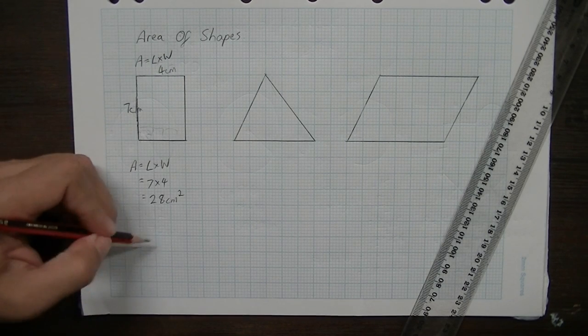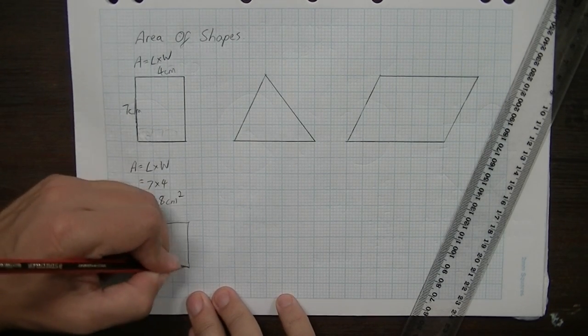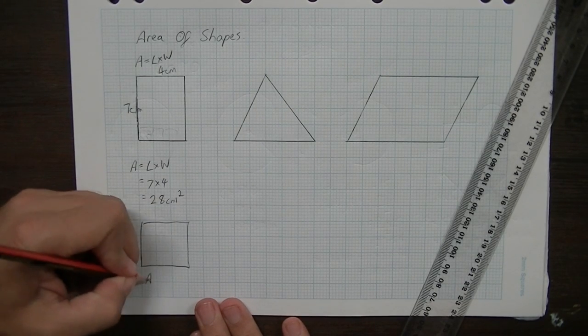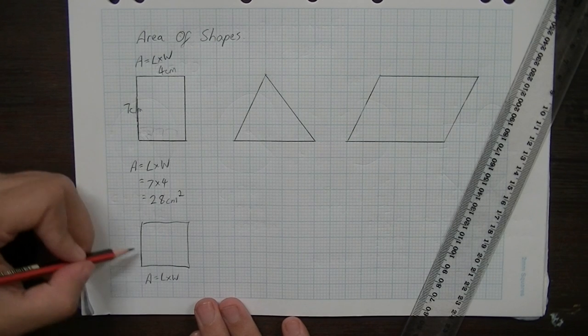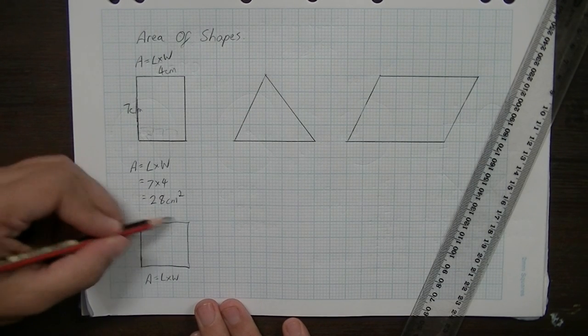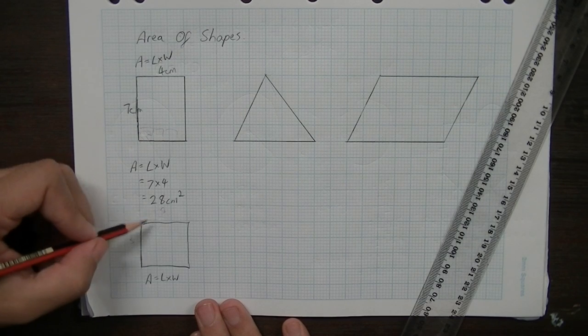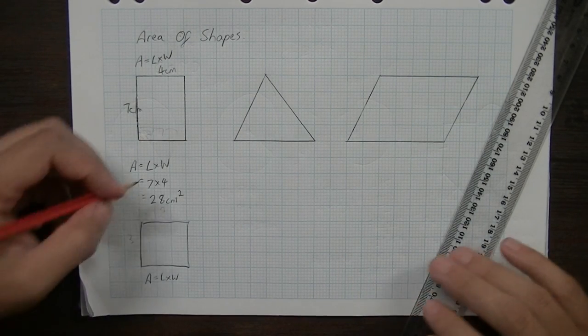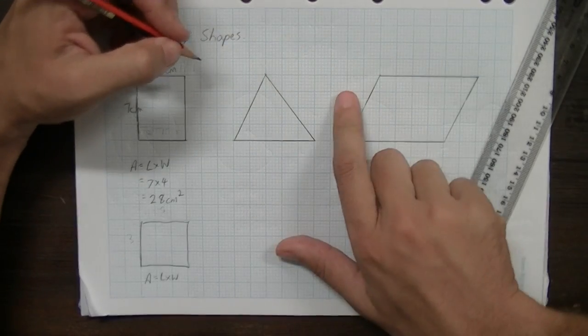Incidentally, you can use the same formula if you're going to deal with a square. If you've got a square here like this, you can still use area equals length times width. It's just that length and width are the same. So that's going to be a 3, that's also going to be a 3. Length times width, 3 times 3, 9 centimeters squared. Okay, let's move on.